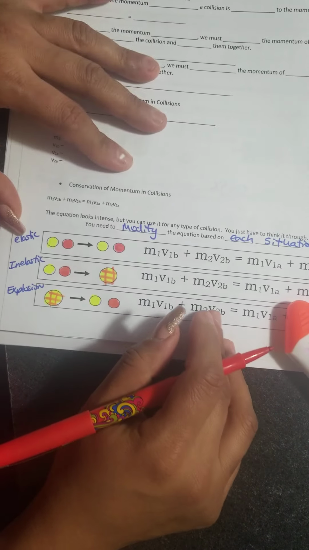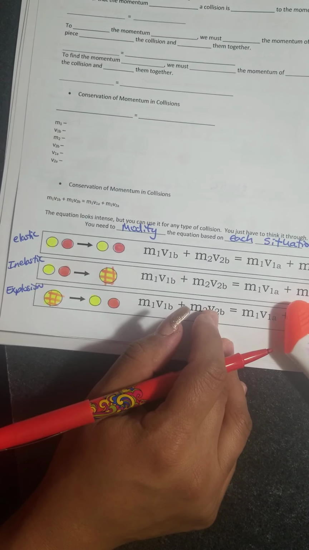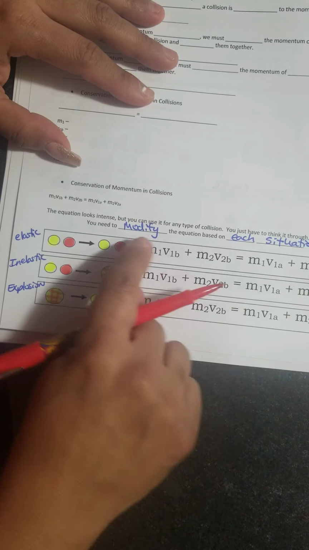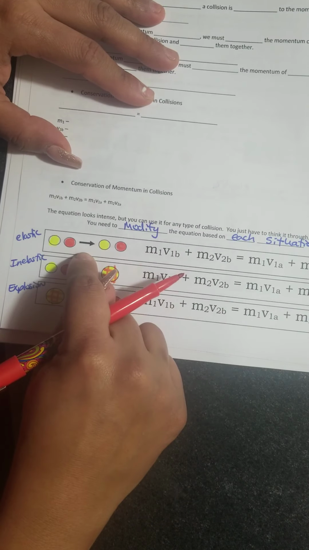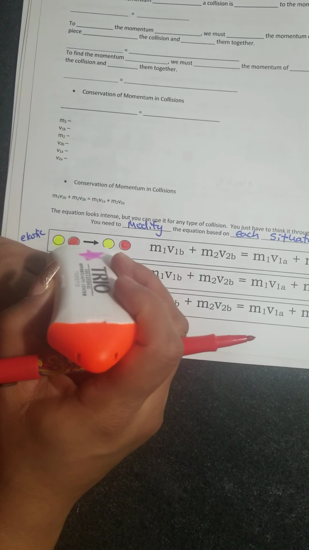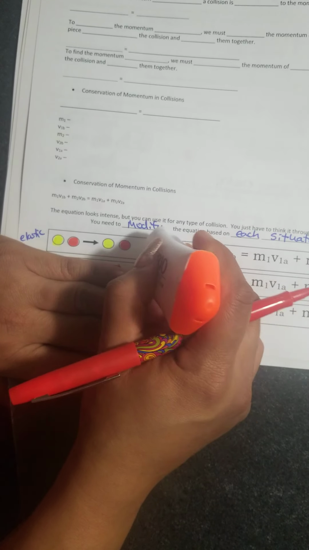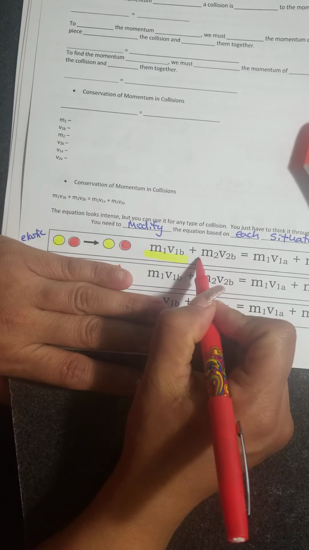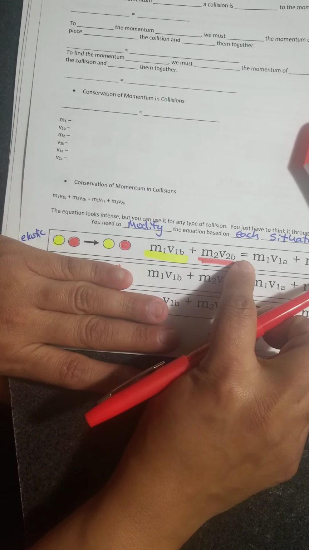Now let's go ahead and look at the equations that correlate with that. So the first equation right here, I need to make this first equation look like this. So in this case, I have yellow and red before the collision. So here's my yellow and here's my red. They collide and I end up with yellow and red.